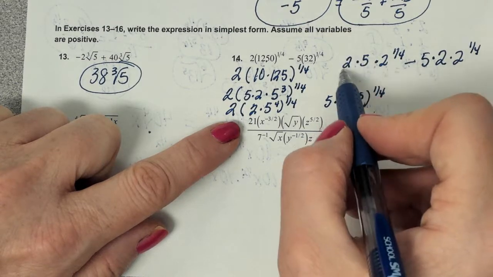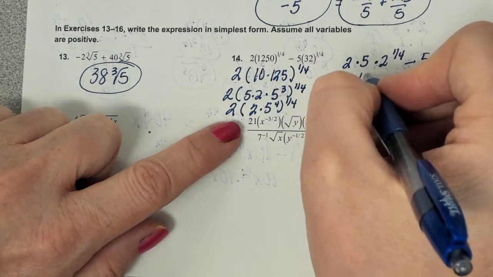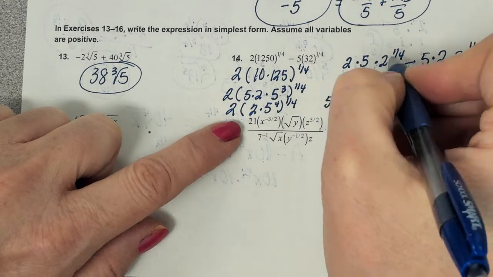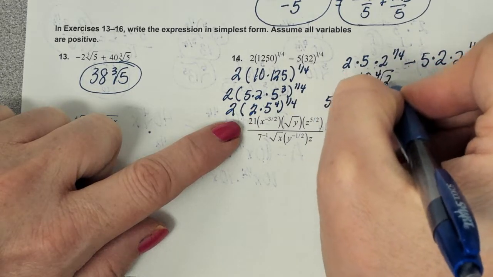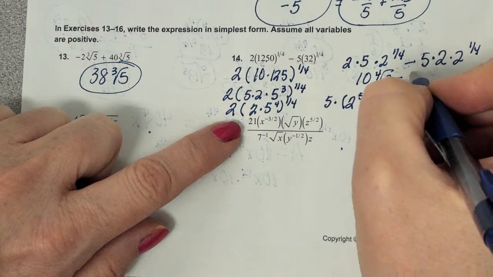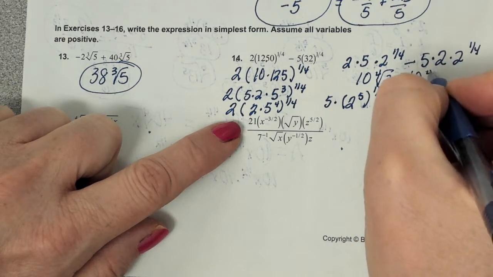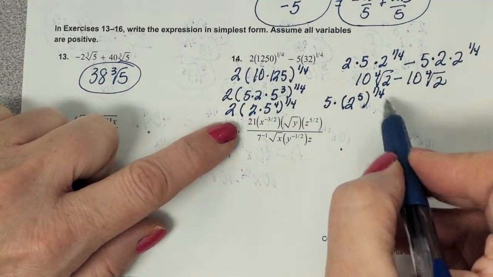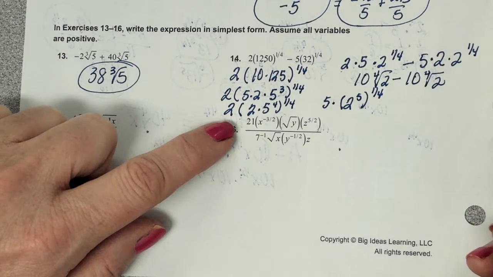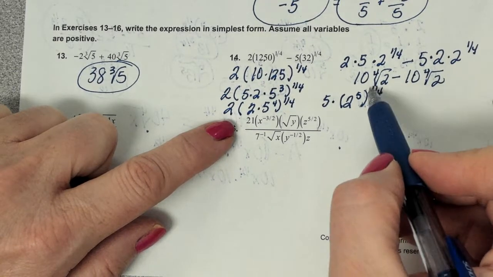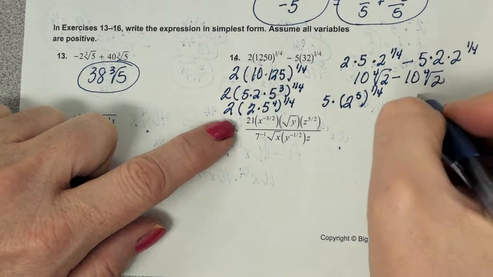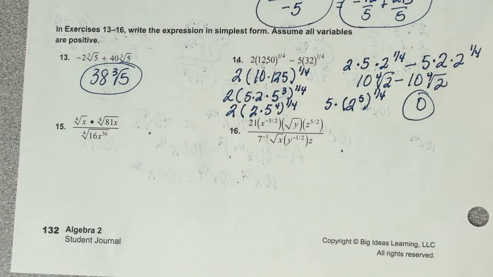Kind of tough. So now I have 2 times 5, which is going to be 10, and I can write this as the 4th root of 2 if I want. And then this is 10, and then this is the 4th root of 2. All that work, and what's the answer? 0. All that work to get 0.